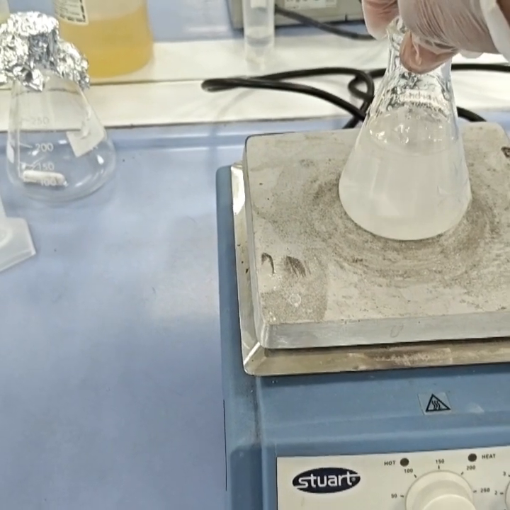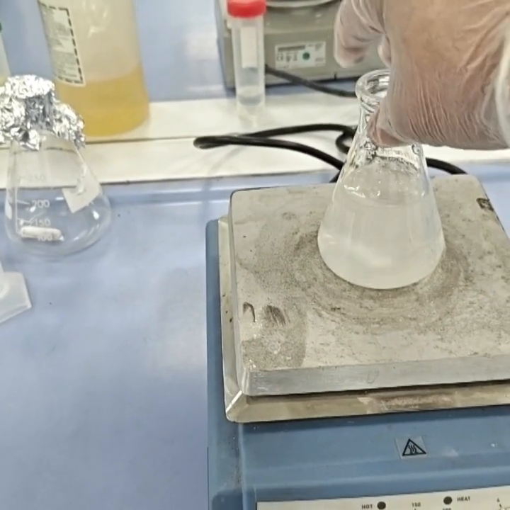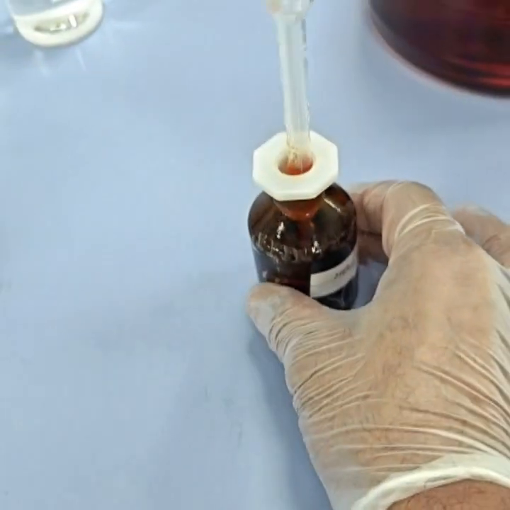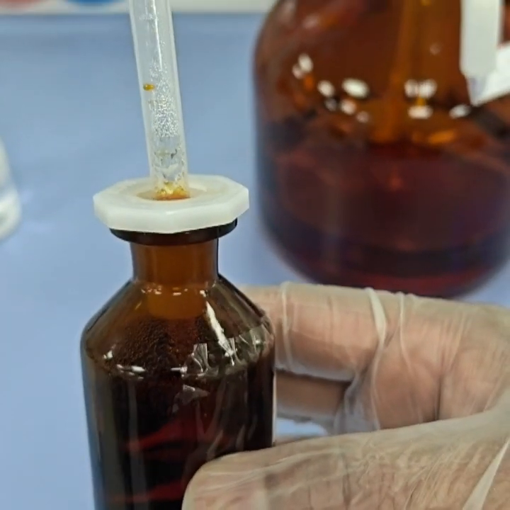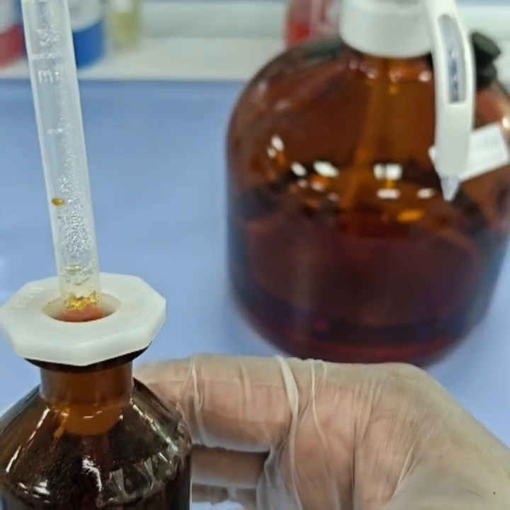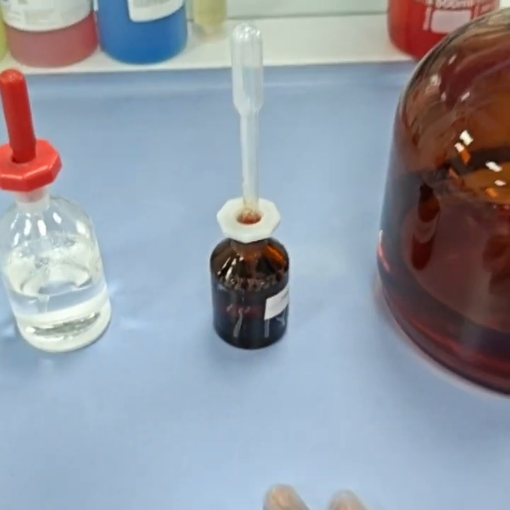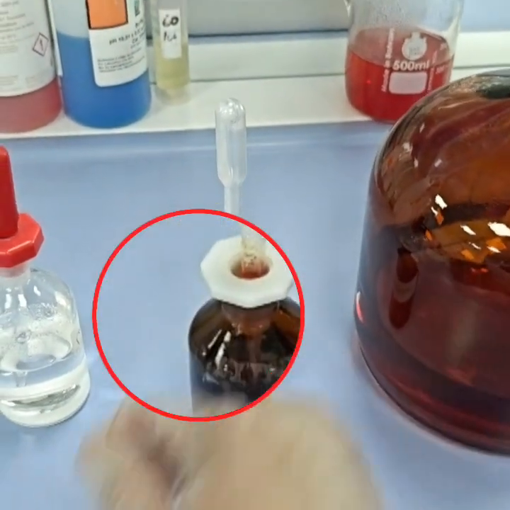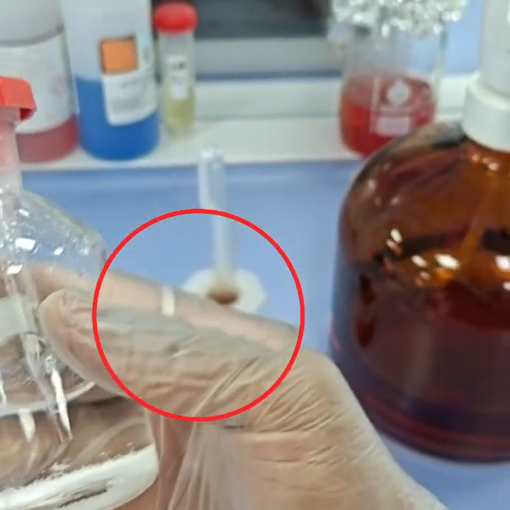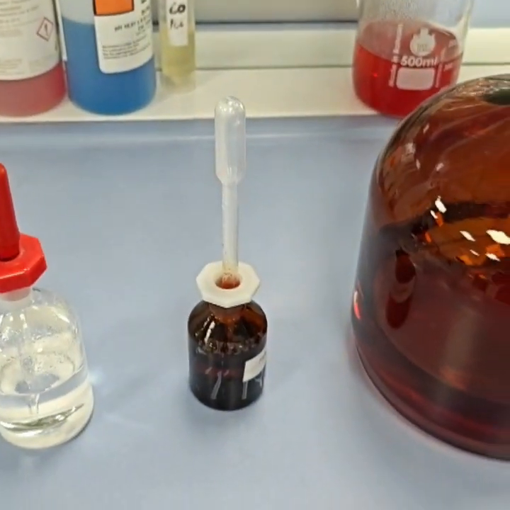So to stop degradation, we have to store it in appropriate bottles. These kinds of bottles are used to store indicators in order to avert degradation, because they don't allow the light to pass, whereas these other kinds of bottles allow the light to pass. So we should avoid using this bottle for storing indicators.